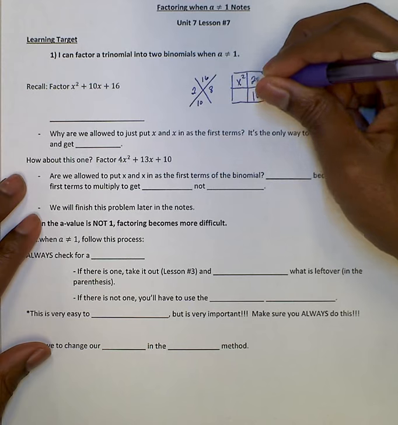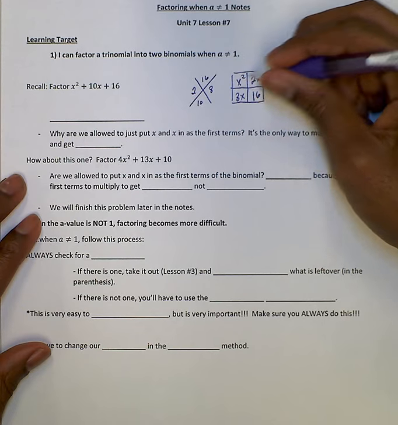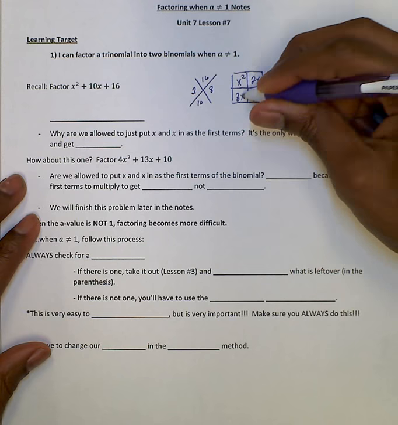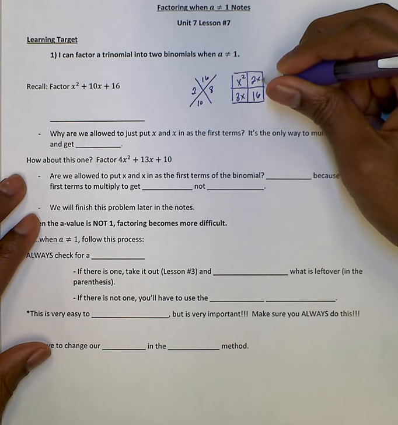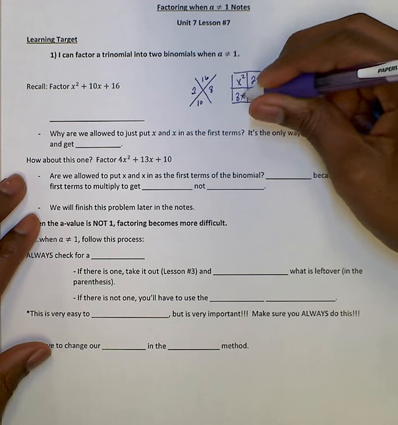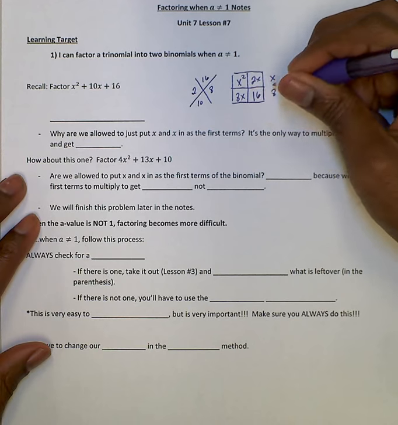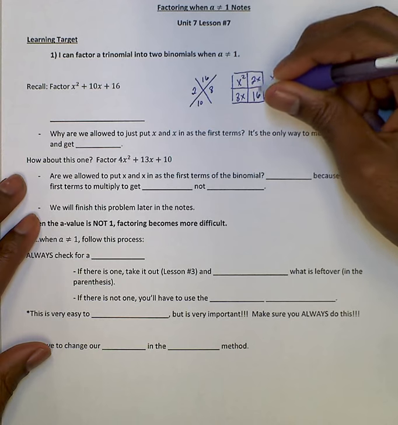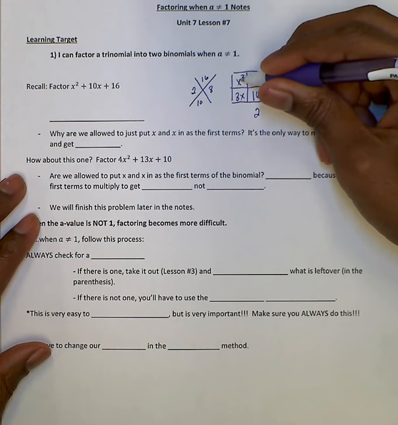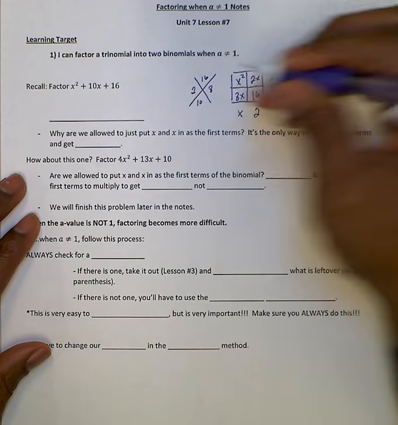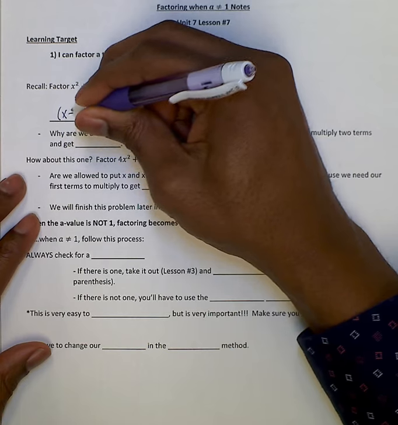And so we put those values, 2x and 8x, in this box, go through each row and each column and take out the GCF. GCF between x squared and 2x is x. Between 8x and 16 is 8. Between 2x and 16 is 2. Between x squared and 8x is x. And so our factors would be x plus 2 and x plus 8.